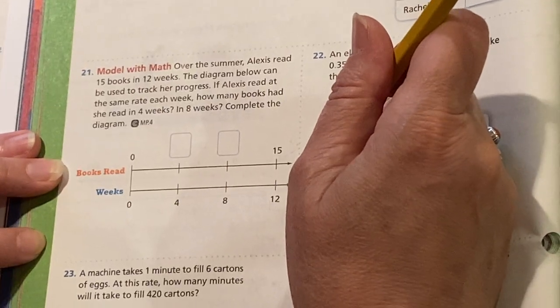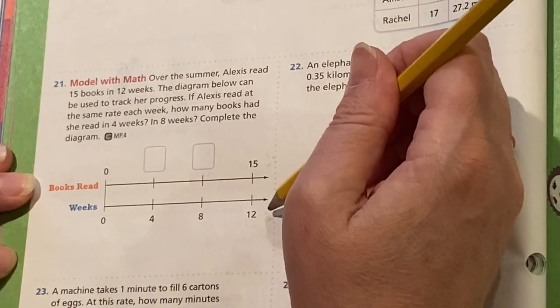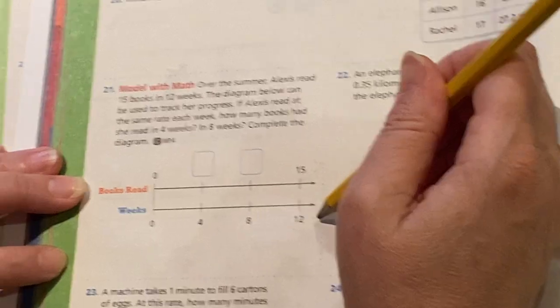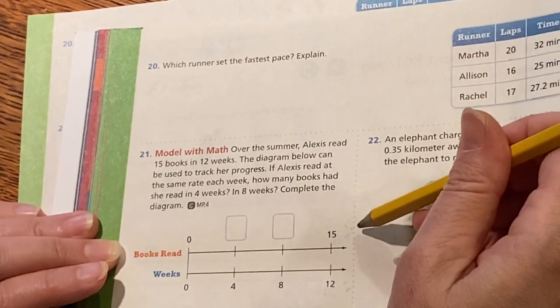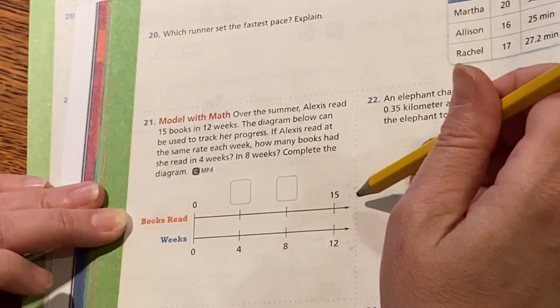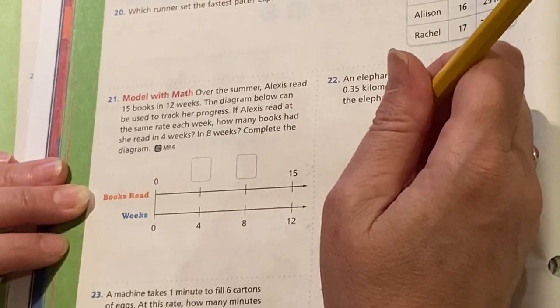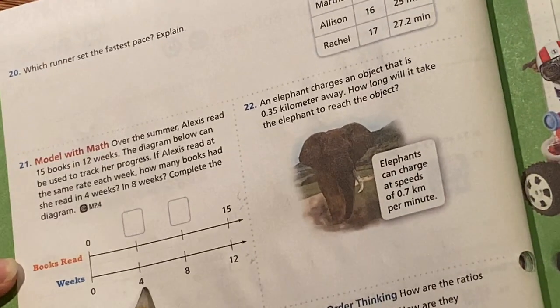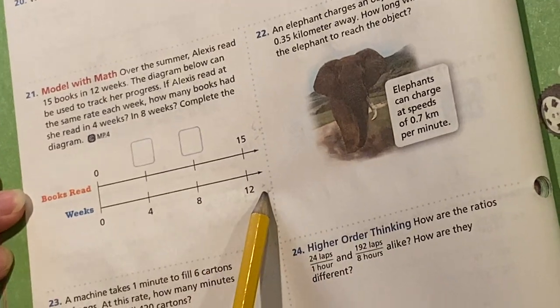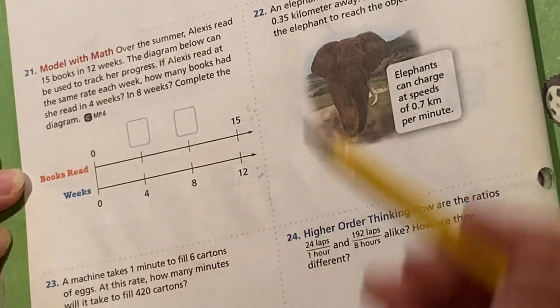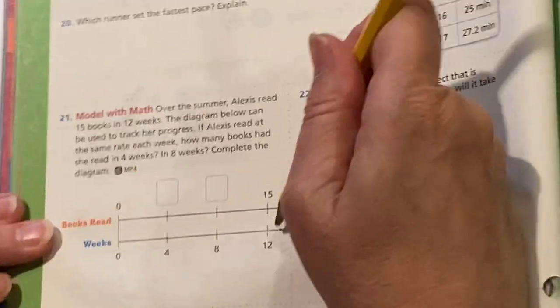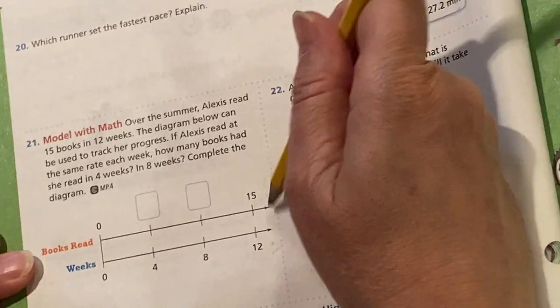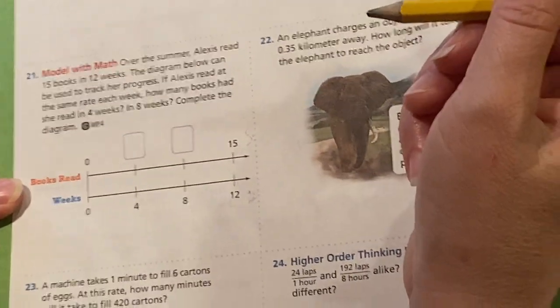I wonder if we knew how many books she could read in 1 week, could we then just multiply up? Yes, we could. But I also see another way. Do you see it? Look at these numbers along the bottom. 4, 8, 12. And then what do you notice about 15 and 12? Do they have a factor in common?